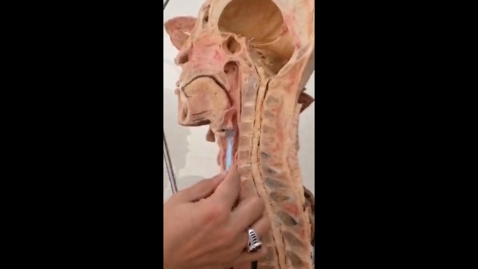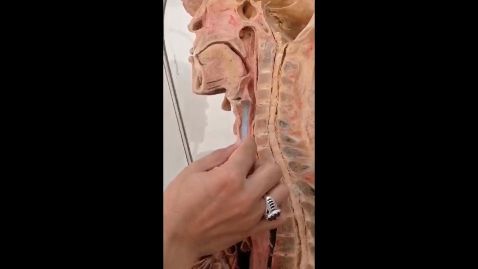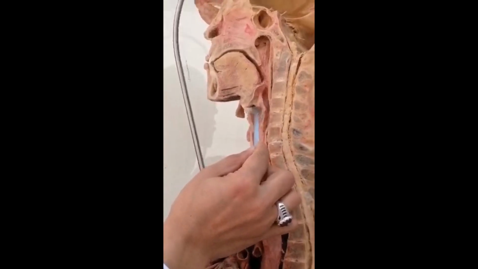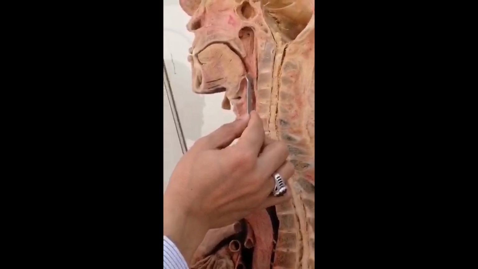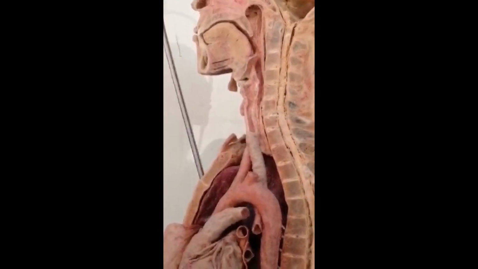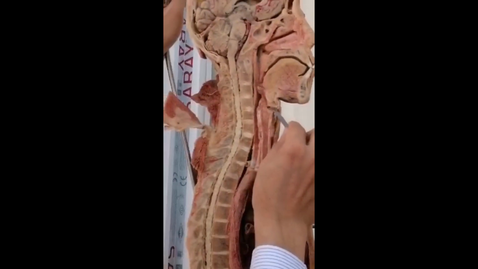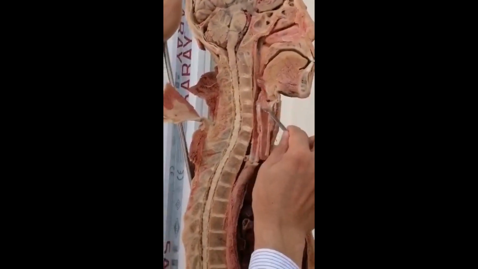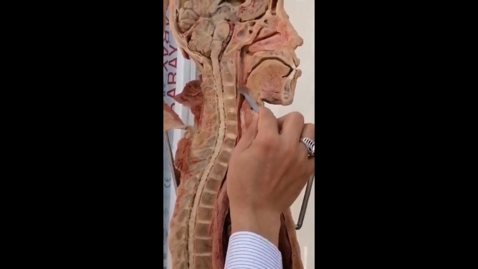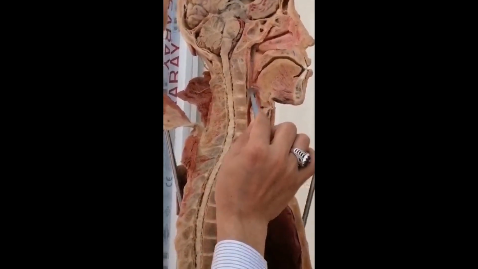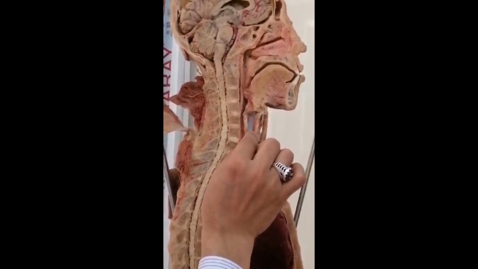This is the arytenoid cartilage. Okay? The arytenoid has a pyramidal shape, this is the base, this is the apex, and this is where the anterior process is. And this is the aryepiglottic fold, this is the epiglottis anteriorly, this is the inlet. The laryngeal cavity is divided into three portions: superior, the vestibule between the inlet and the vestibular fold inferiorly.